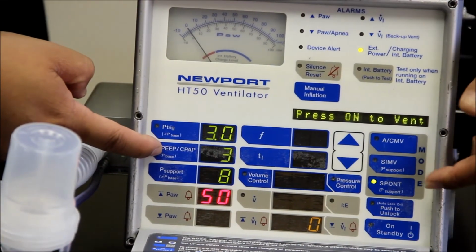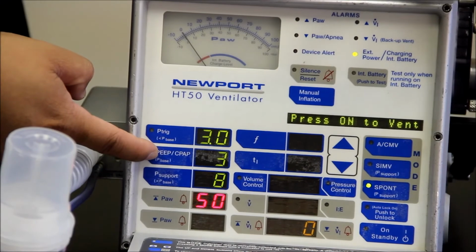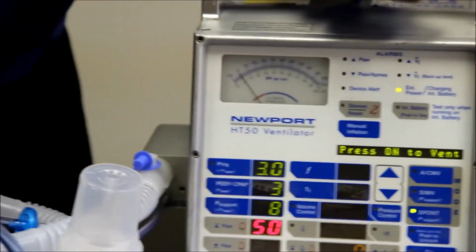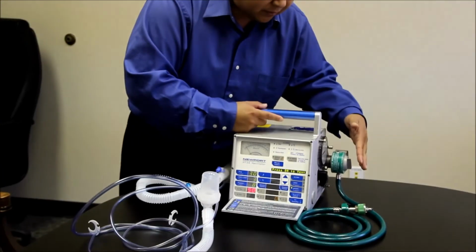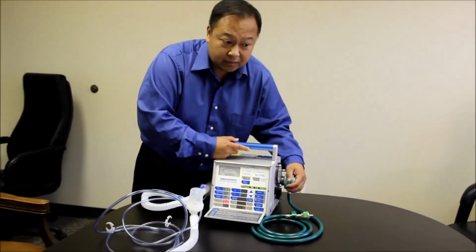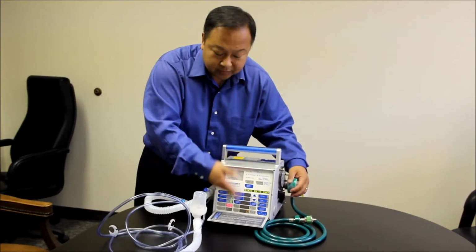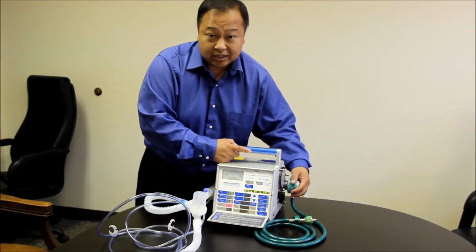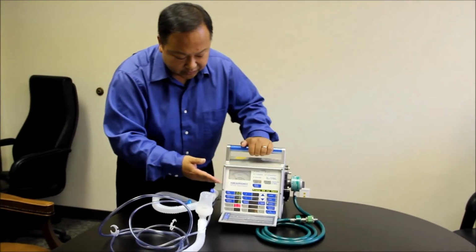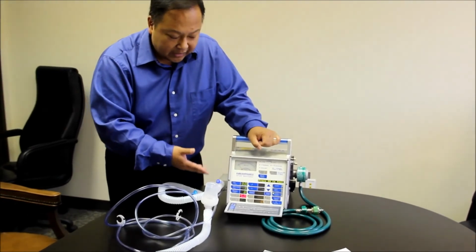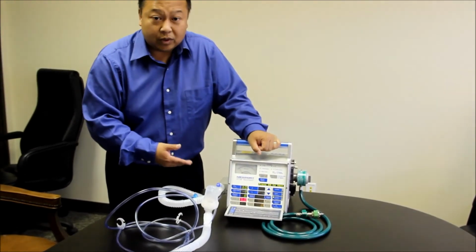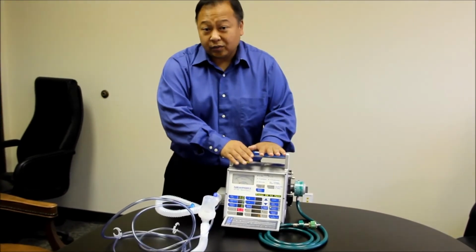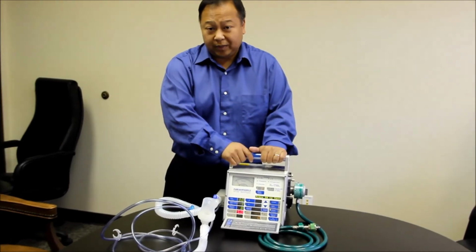PEEP, on spontaneous mode, allows the airways to remain open even after they exhale, and pressure support allows them to compensate through the tubing. And the other thing that stays the same is the oxygen. Oxygen is kind of independently controlled, so no matter what setting the patient is on, the oxygen that we're providing can be adjusted the entire time. Okay, so that's the difference between AC mode, SIMV mode, and then CPAP or spontaneous breathing mode. Those are the three most basic volume modes that we use for our patients.